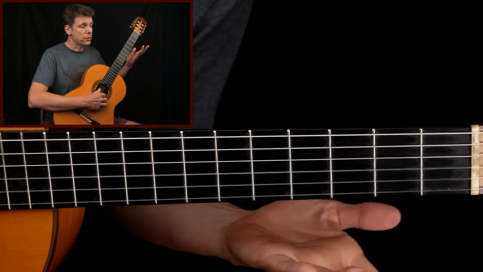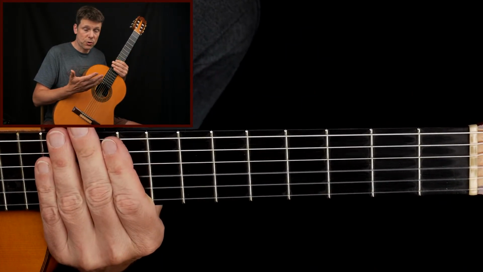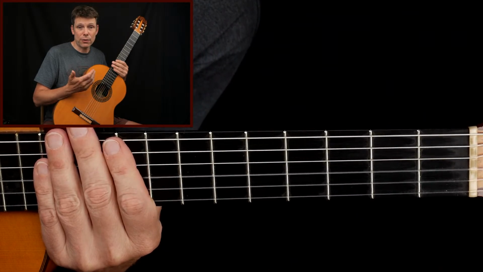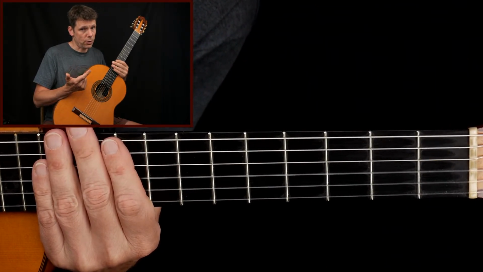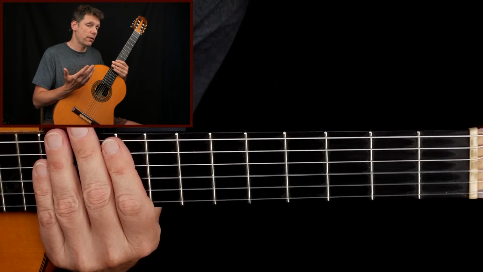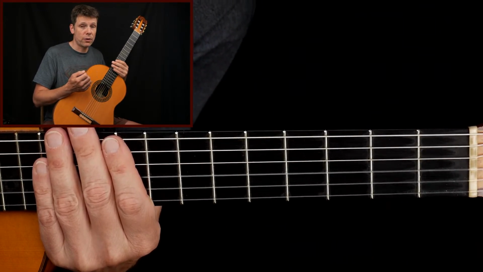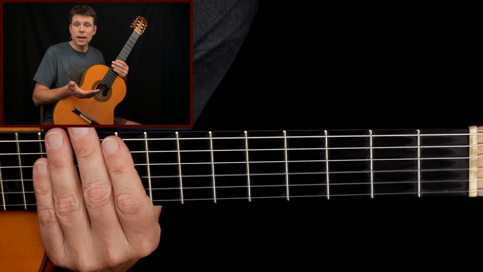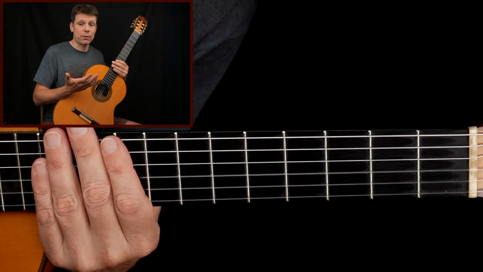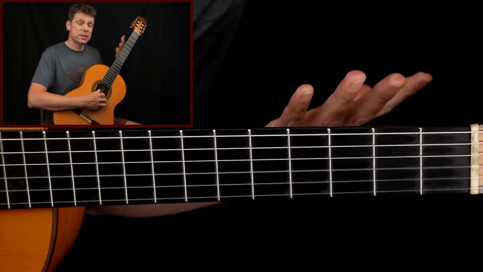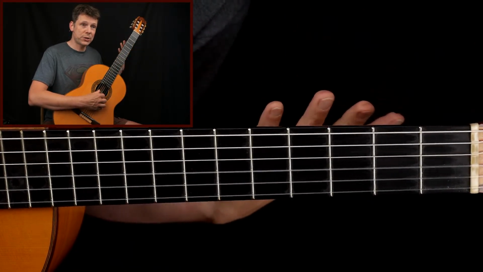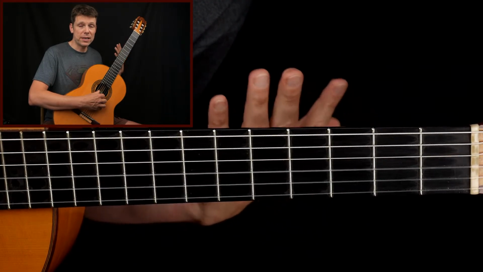Now, the difference between a major triad and a minor triad is in the third. Each triad is built from the root note, the third, and the fifth. With the major chord, the third is a major third, and with the minor triad, the third is a minor third. So what does it look like? The difference between a major third and a minor third is a half step.